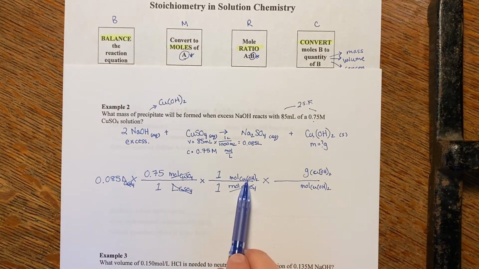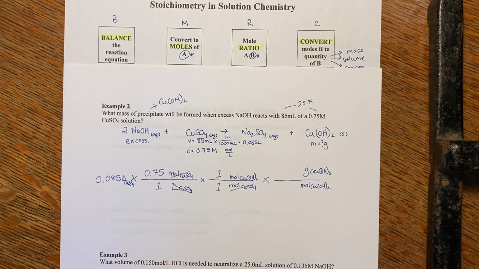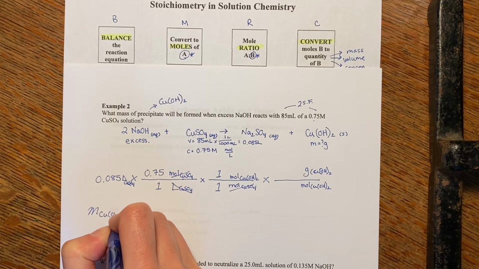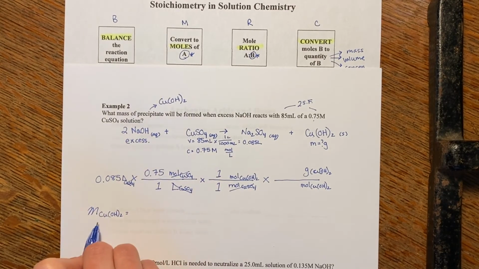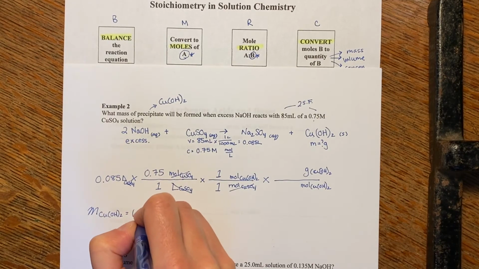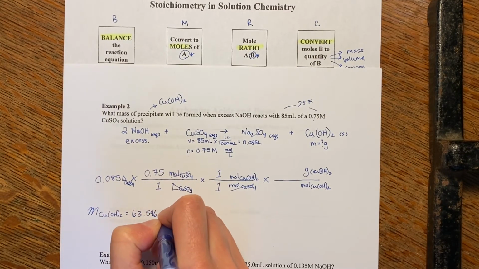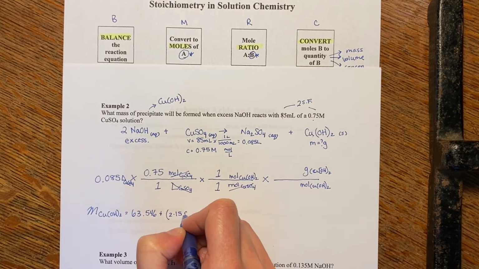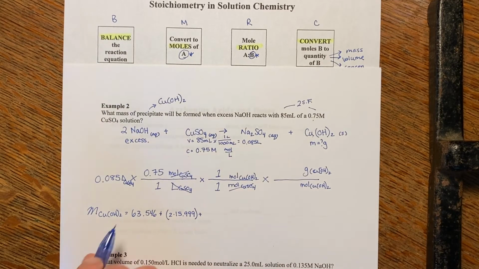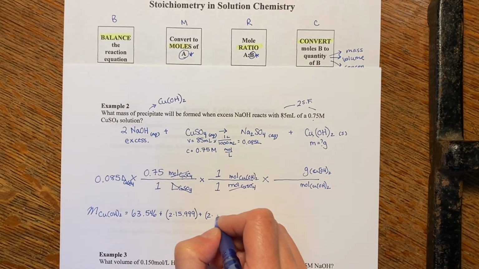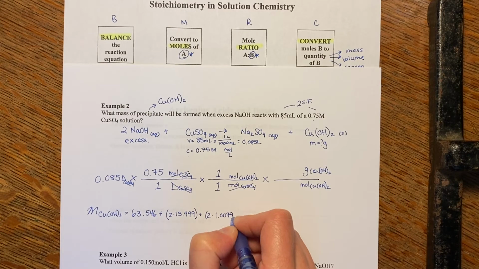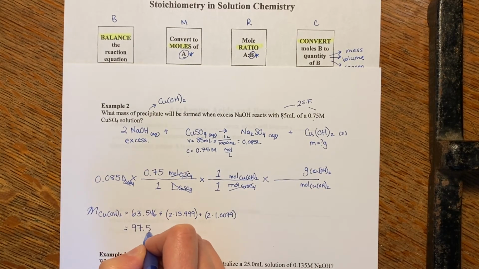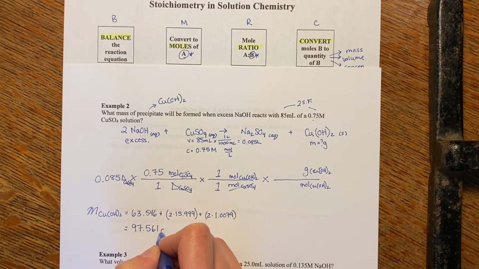To get from moles to grams, we will need molar mass, so we'll have to do a little side calculation here. Molar mass of copper II hydroxide is equal to the molar mass of copper, 63.546, plus we have 2 oxygens, so 2 times 15.999, plus we have 2 hydrogens, so 2 times 1.0079, which equals 97.561 grams per mole.